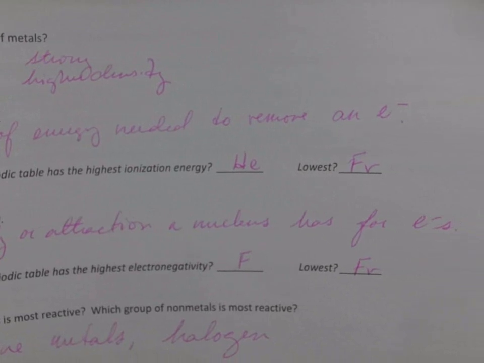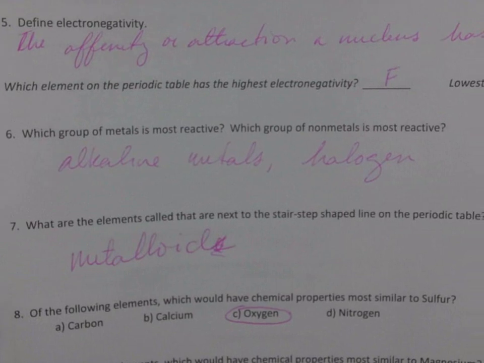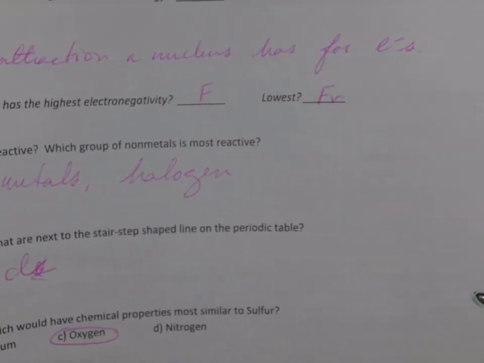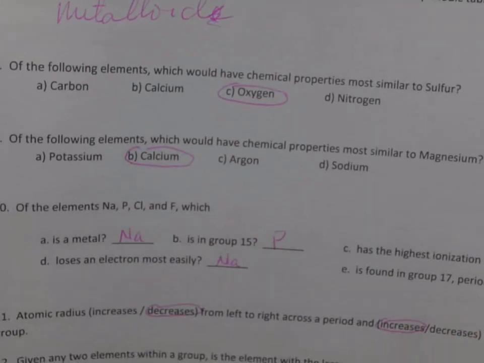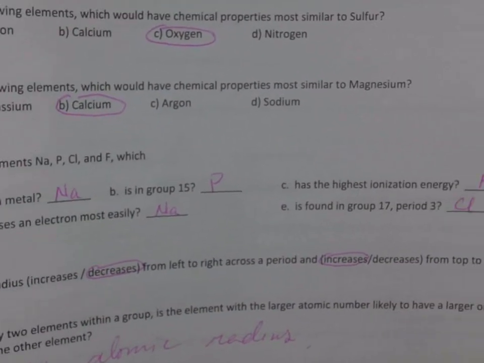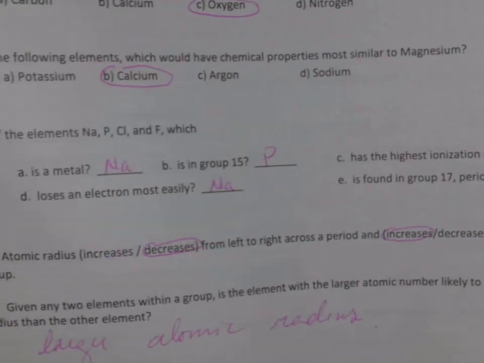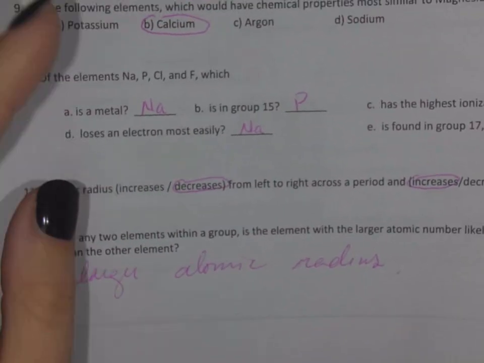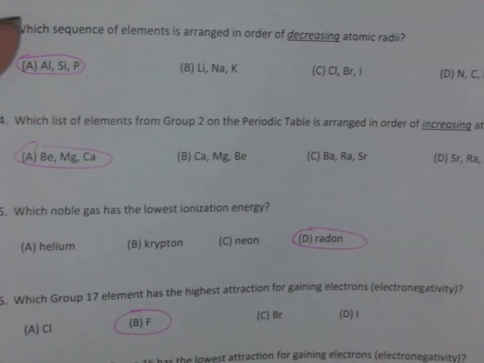That's the quiz. Okay? And so you need to be able to correctly identify different groups, like alkali metals, alkaline earth metals, halogens, noble gases. You need to know the number of valence electrons in each of those groups. You need to know those reactivity trends. You need to know which ones are metals, nonmetals, and metalloids.